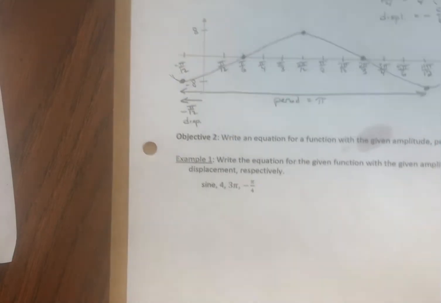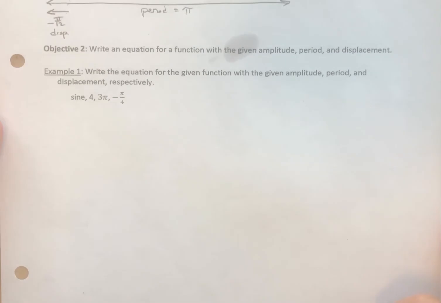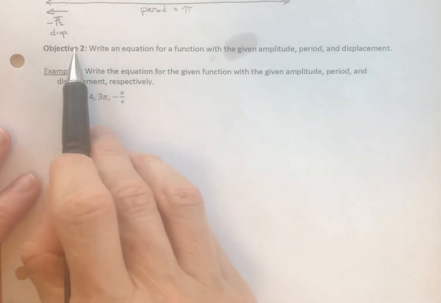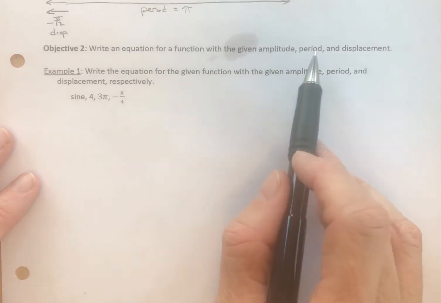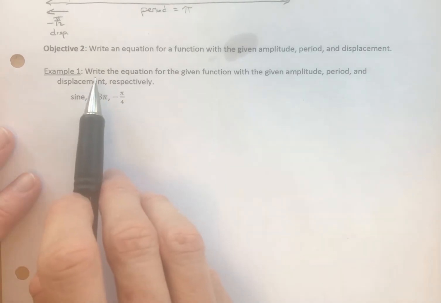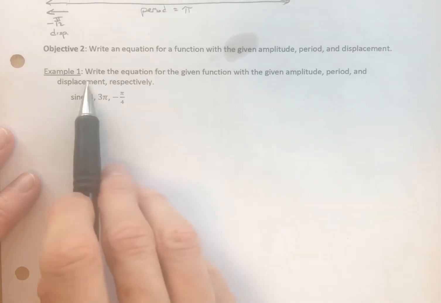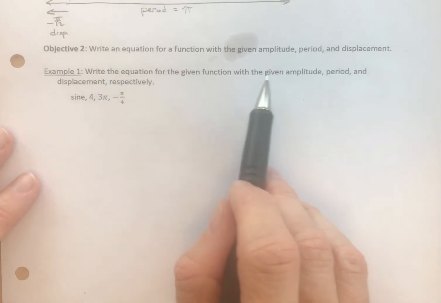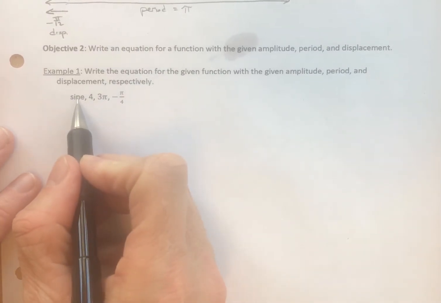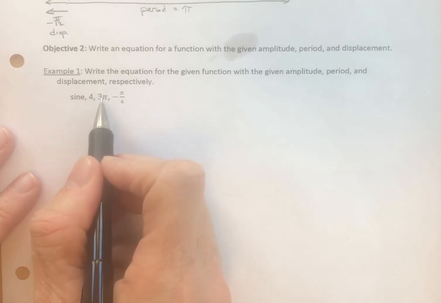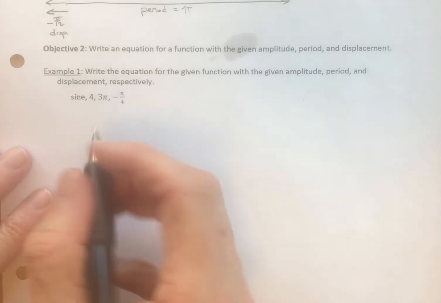All right, last objective, we'll do one example. This is fairly straightforward, at least in comparison to what we just did. Okay, so objective 2, write an equation for a function with the given amplitude, period, and displacement. The function is going to be a sine function. Amplitude 4, period 3 pi, and the displacement of negative pi over 4.